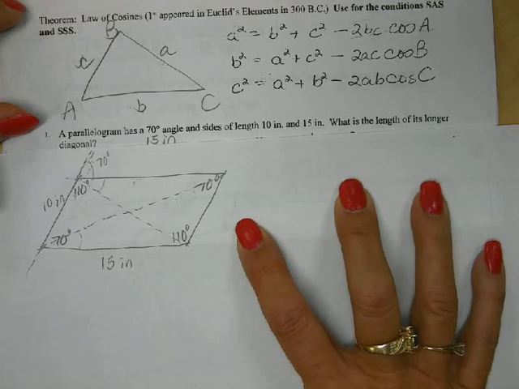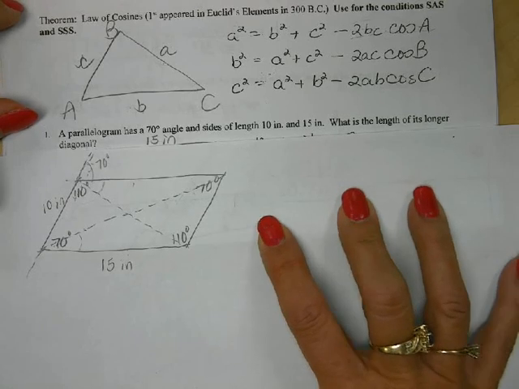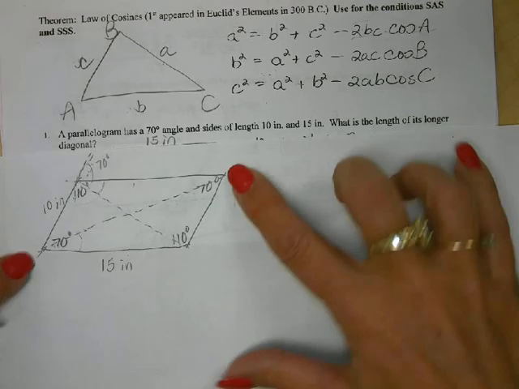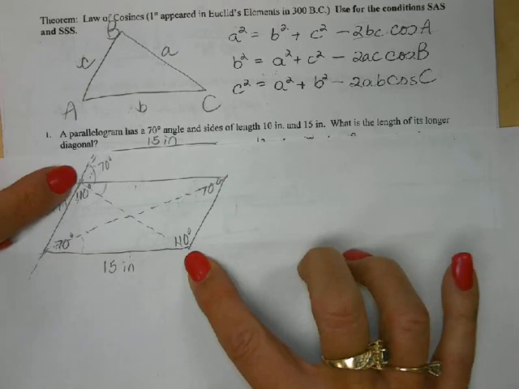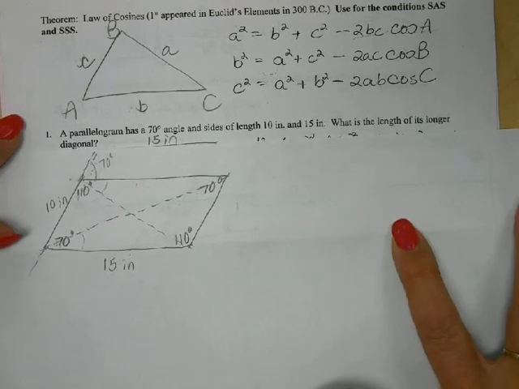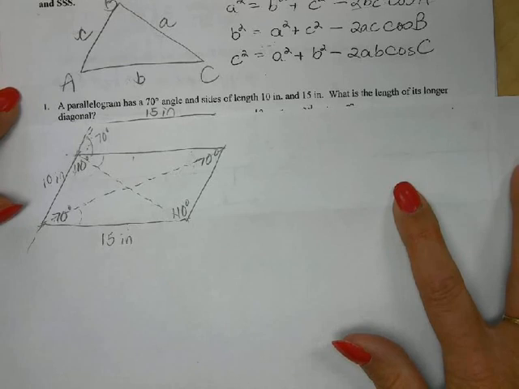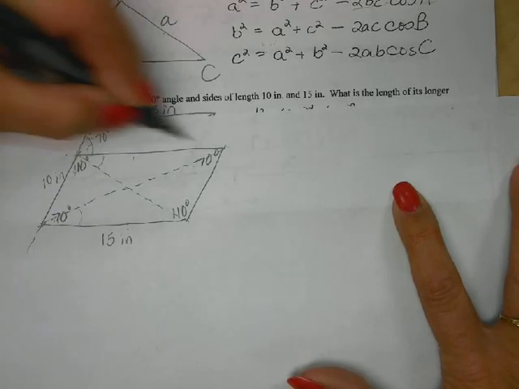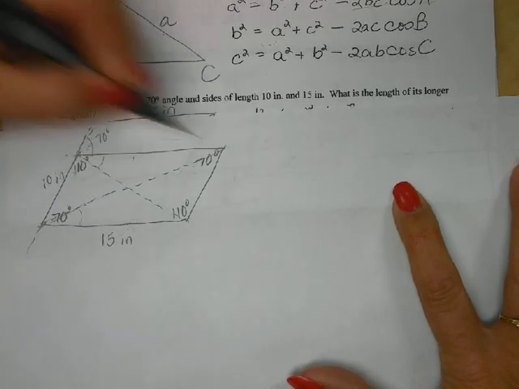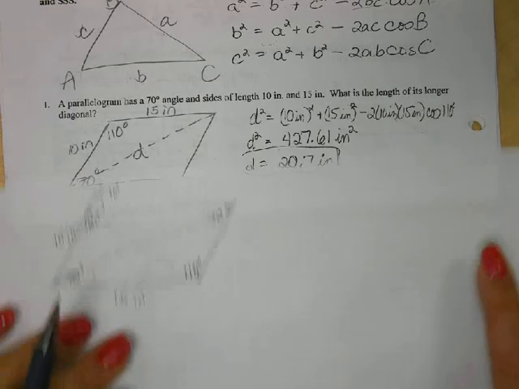Okay, so I do have two different length diagonals. We can see that this length is definitely longer than this length. So when I want to determine the length of the longer diagonal, I have to be careful. This is the diagonal that I'm looking for, the one opposite the 110-degree angle. So I have my picture.